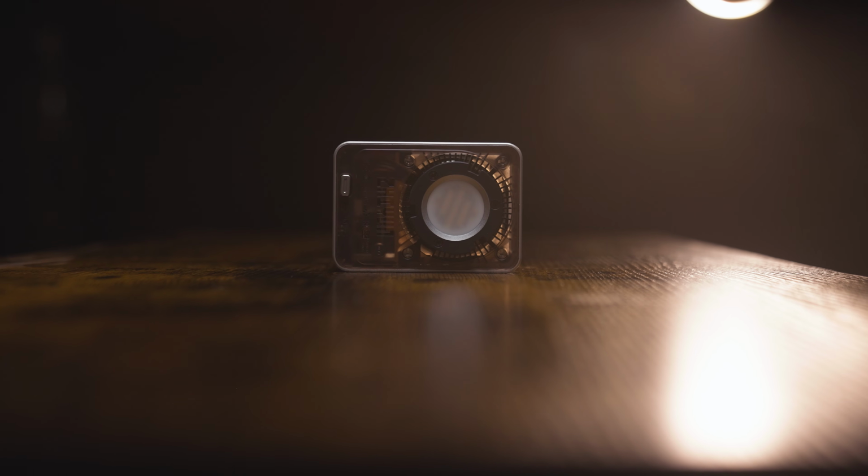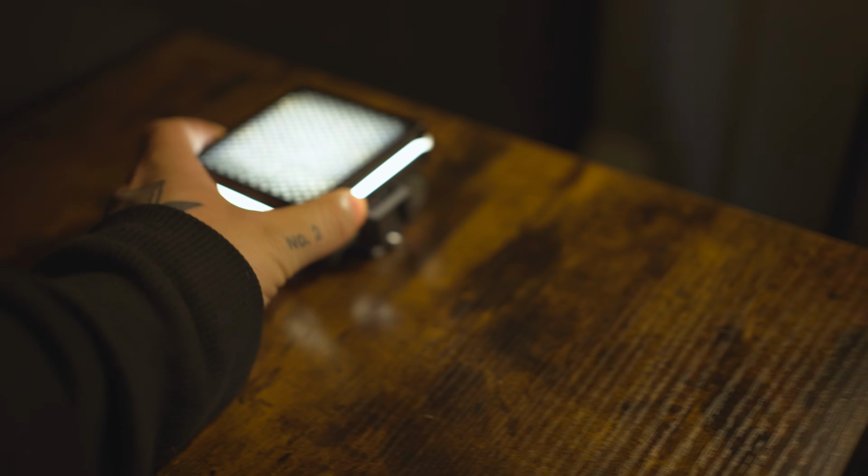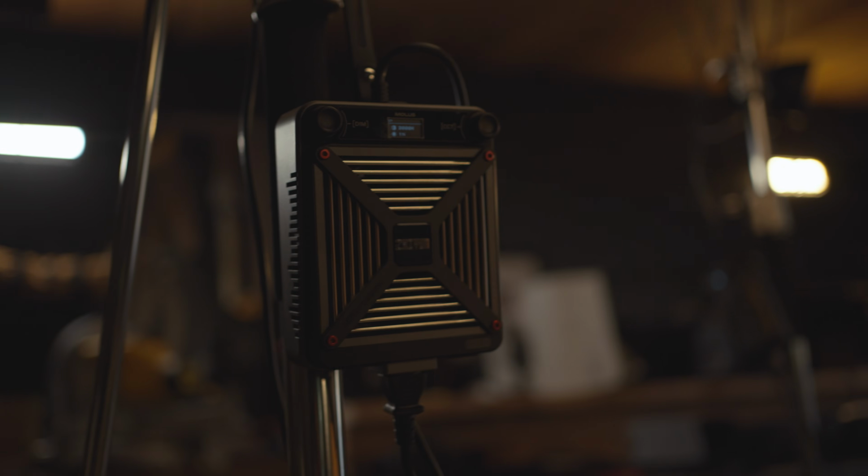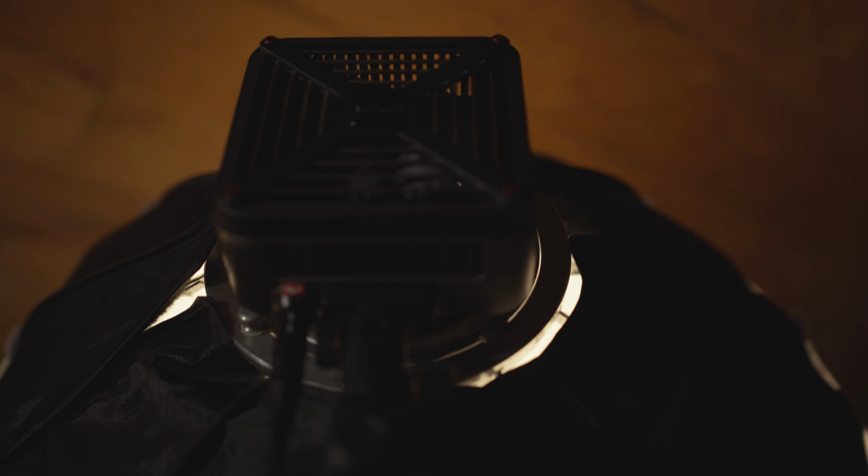But beyond that, I just used the Fiber Array M20C, a tiny little 20-watt lamp that I actually already did a video on, as well as the MUSICBED G200, which I also used in that other video.